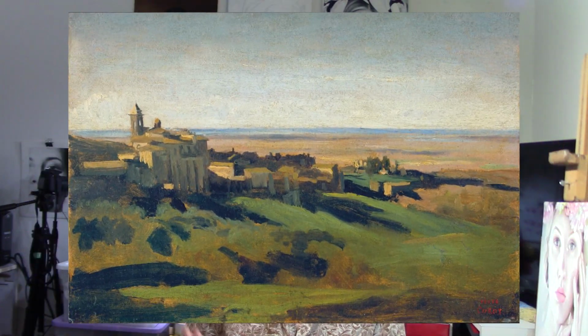Everything has to go really quick when you're painting plein air, because the weather changes and the lighting changes so quickly that it's hard to have time to observe slowly; it's more of a condensed focus. So let's take a look at this painting by squinting a little bit.